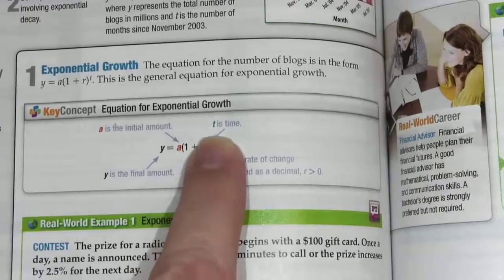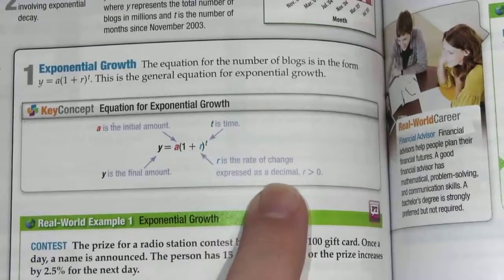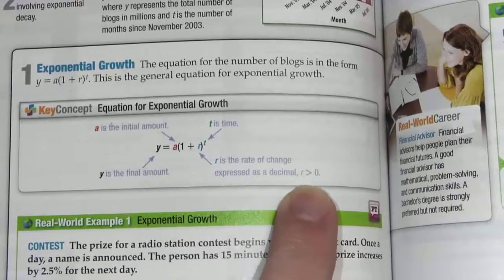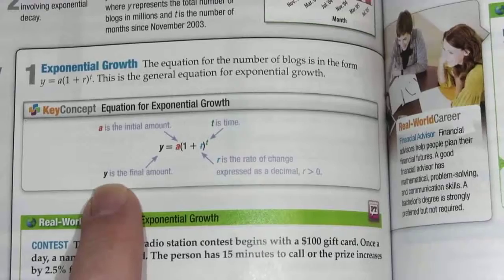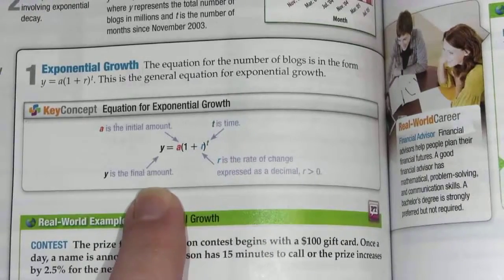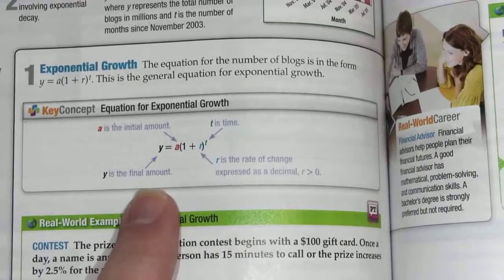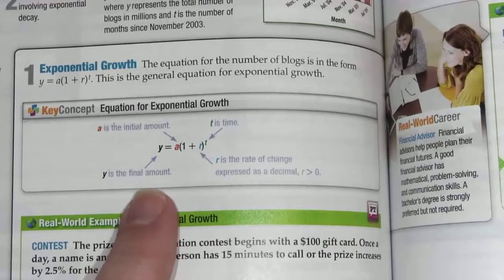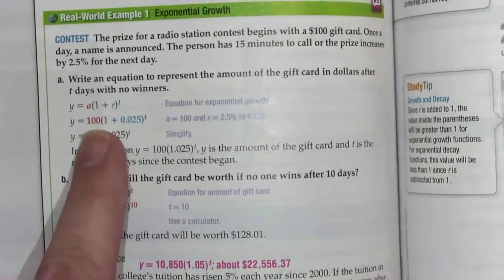All right, now t is the time. R is the rate of change expressed as a decimal. R is greater than 0, we are going to have a growth, right? Y is the final amount, what you would have in the end after that amount of time. We may be talking about money, we may be talking about rabbits, we may be talking about bacteria in a petri dish, cells, whatever. We're talking about things that are growing, okay? Exponential growth.